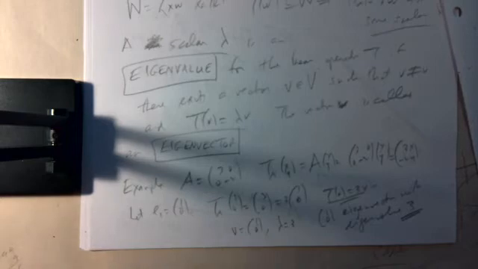Professor, can there exist an eigenvector without an eigenvalue? No, you can't have one without the other. To say that a number is an eigenvalue means there exists an eigenvector v such that T of v is lambda times v. And to say that v is an eigenvector means there's an eigenvalue lambda such that T of v is lambda v. You can't have one without the other.